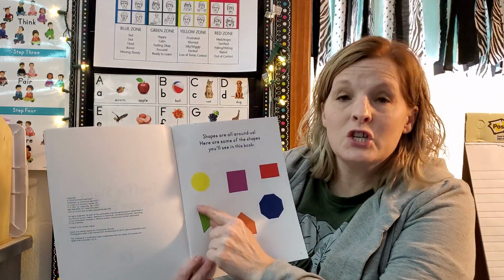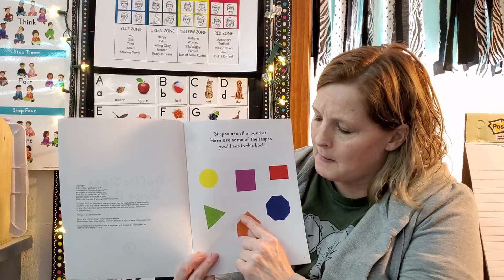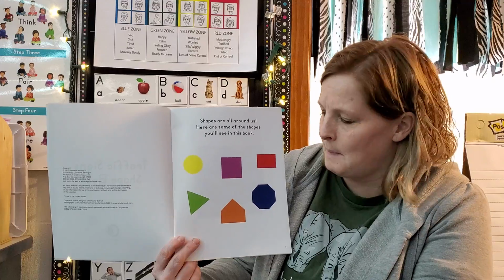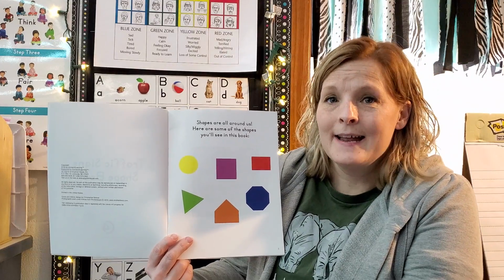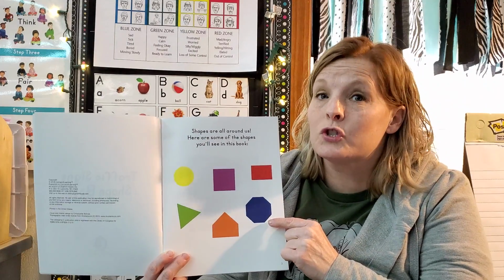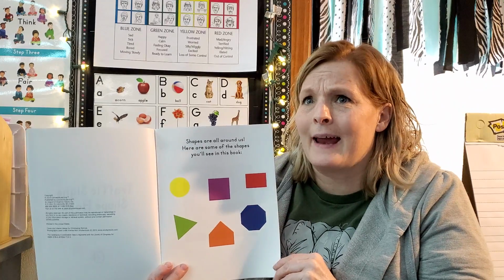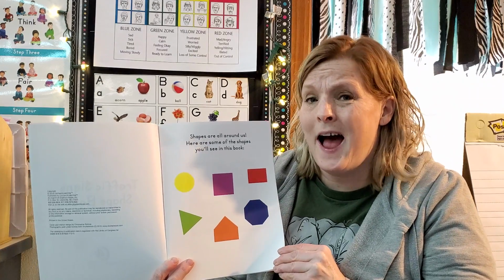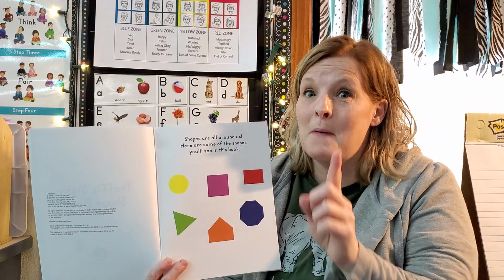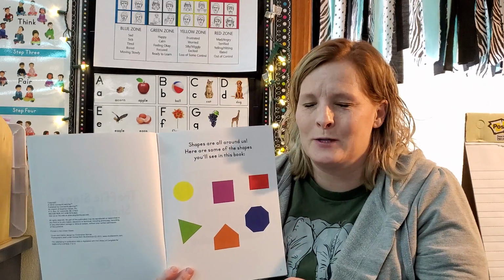A 3-sided shape is a triangle. A 5-sided shape is called a pentagon. And an 8-sided shape is called an octagon. Now, this is not one that we talk about very often in school yet. But there is a sign that you see all the time that is in the shape of an octagon. And I bet you'll know exactly what it is when I show you that page when it comes up.